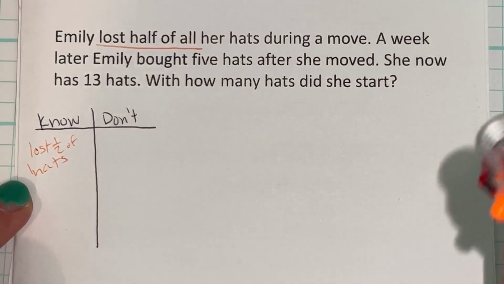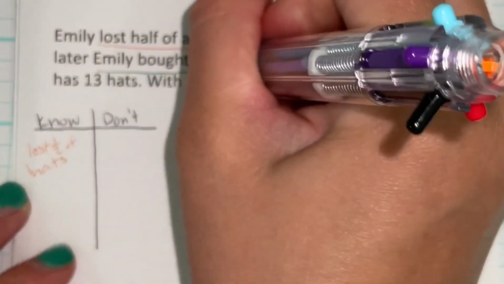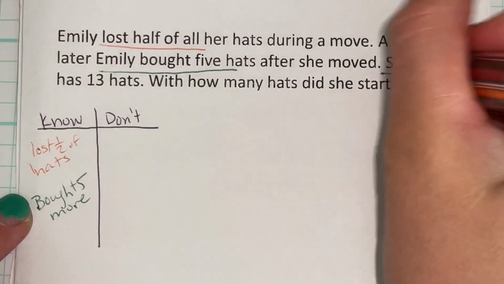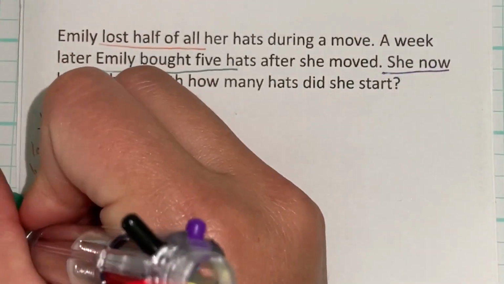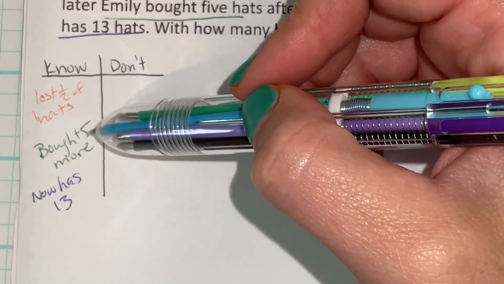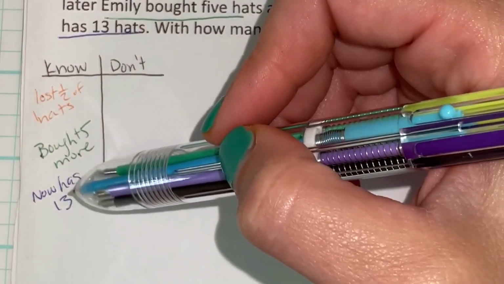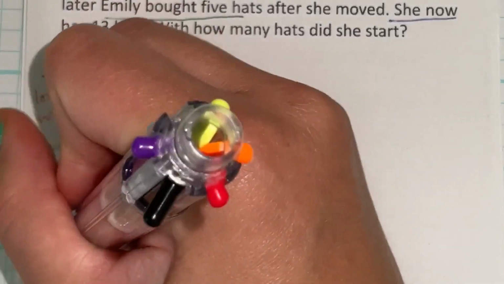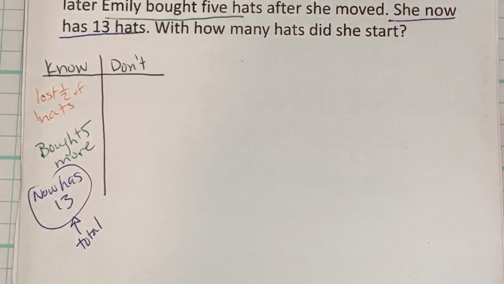And then it says a week later, she bought 5 more. And then it says now she has 13 hats. Of these 3 things, one of them is the total: losing half, buying 5 more, or now having 13. Now having 13, this is your total, okay? And then how do you know what you don't know? Well, it's in your question.